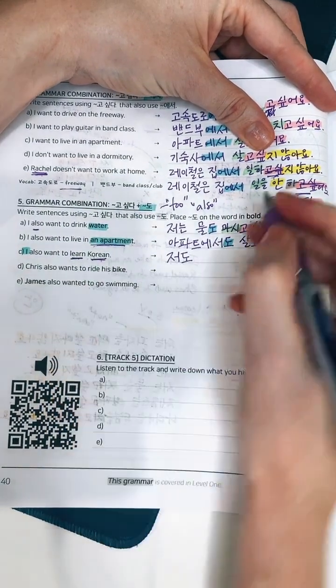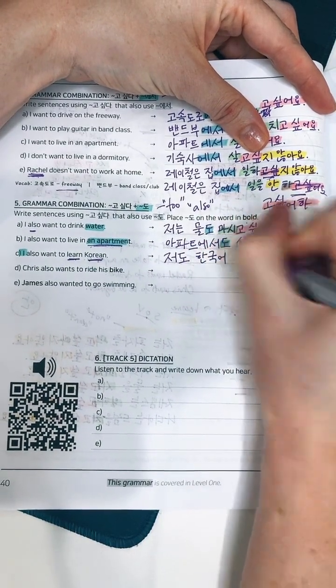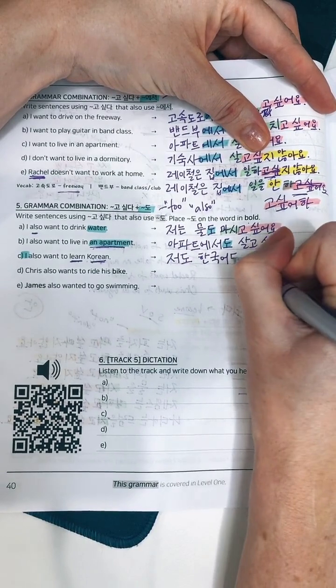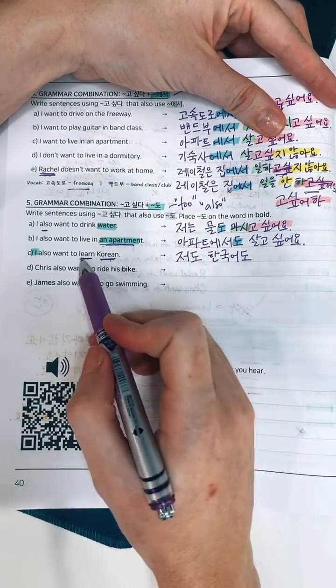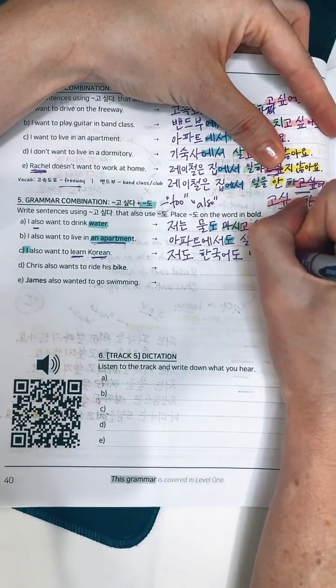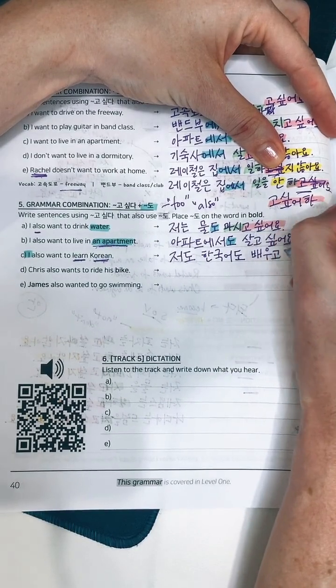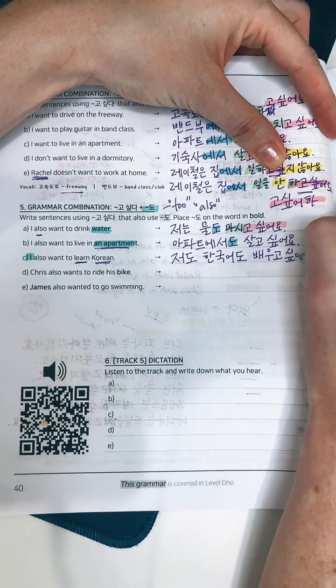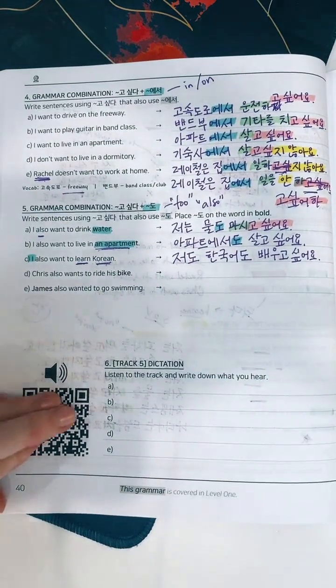So the object here is Korean. 한국어 is the Korean language. 도, also Korean, also as well as other languages. And then to learn, the verb is 배우다, which becomes 배우고 싶어요. 저도.